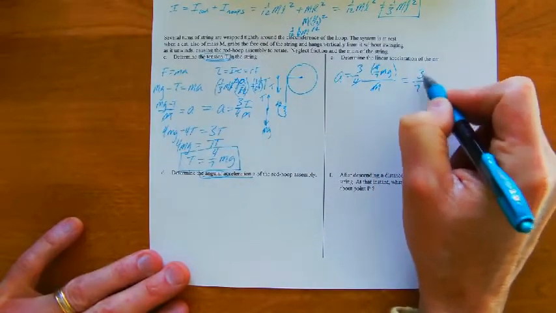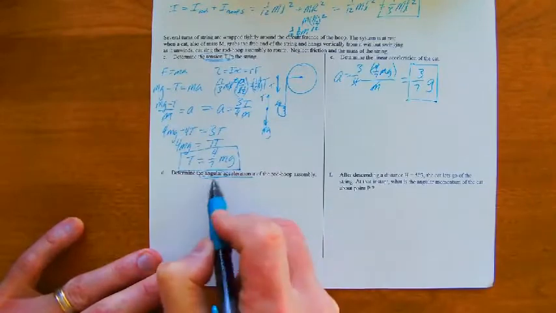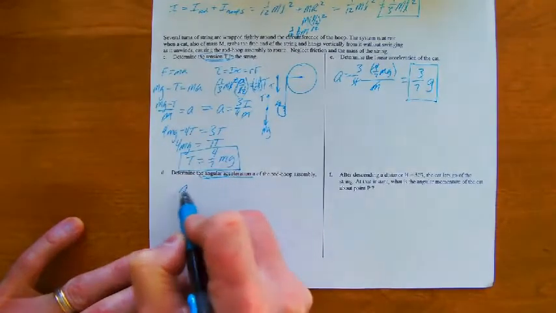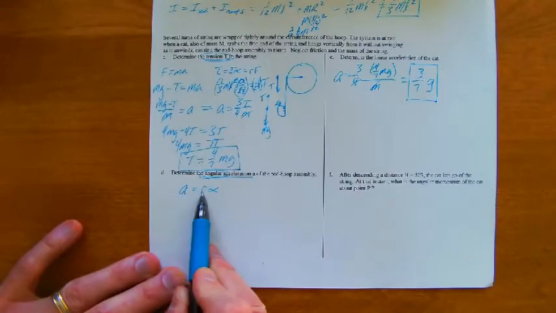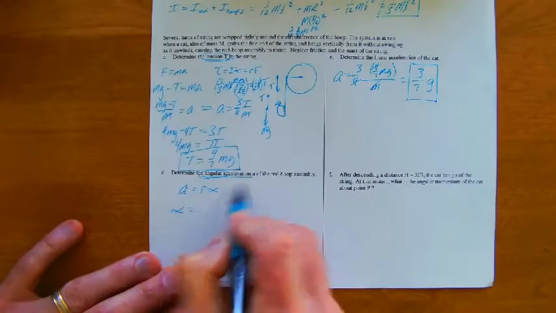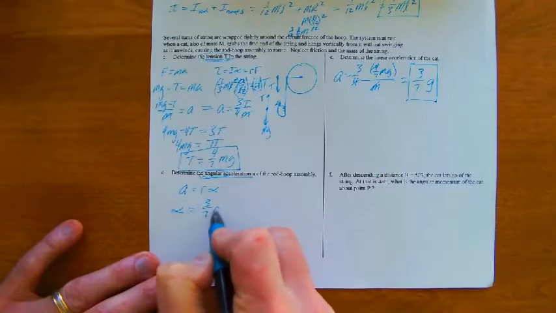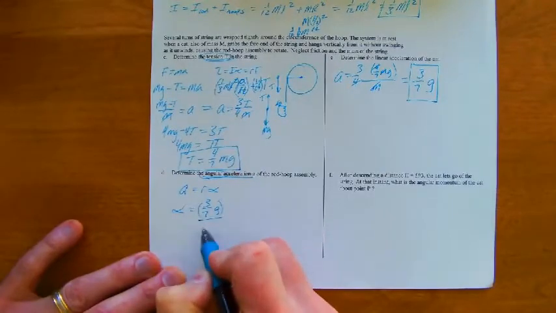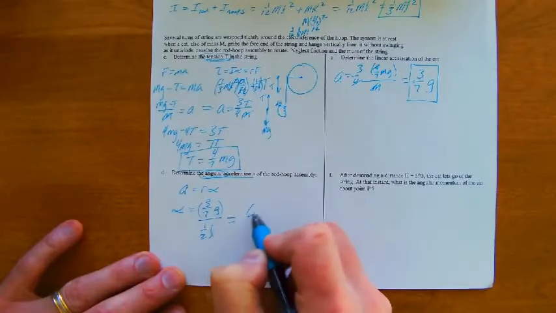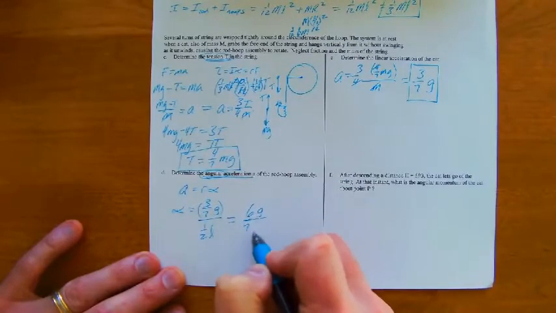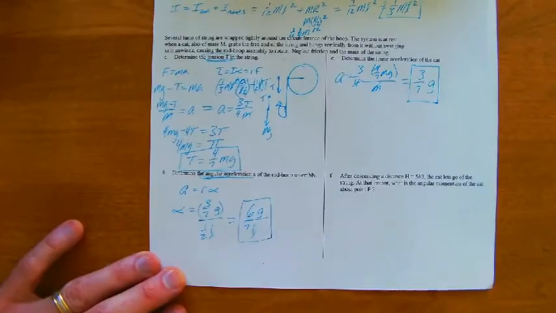3/7 g. Then remember, our angular acceleration is always equal to the regular linear acceleration divided by the radius. So if I take my linear acceleration, 3/7 g, and I divide it by the radius, 1/2 L, that gives me a value of 6/7 g over L, and that's my angular acceleration.